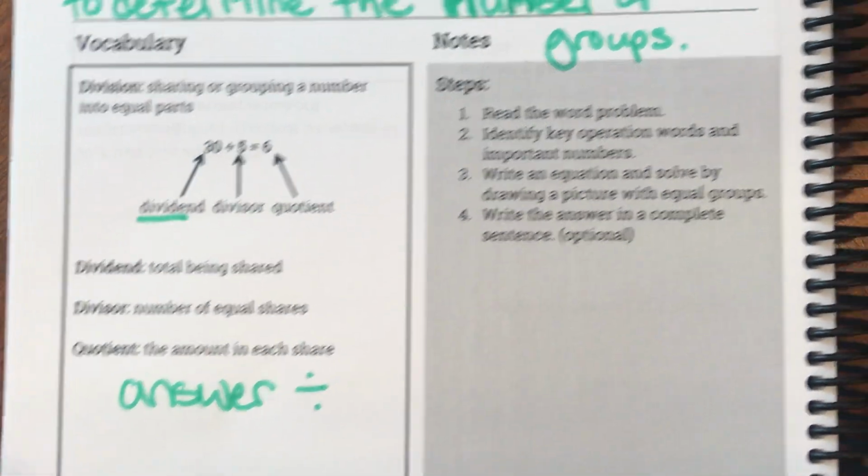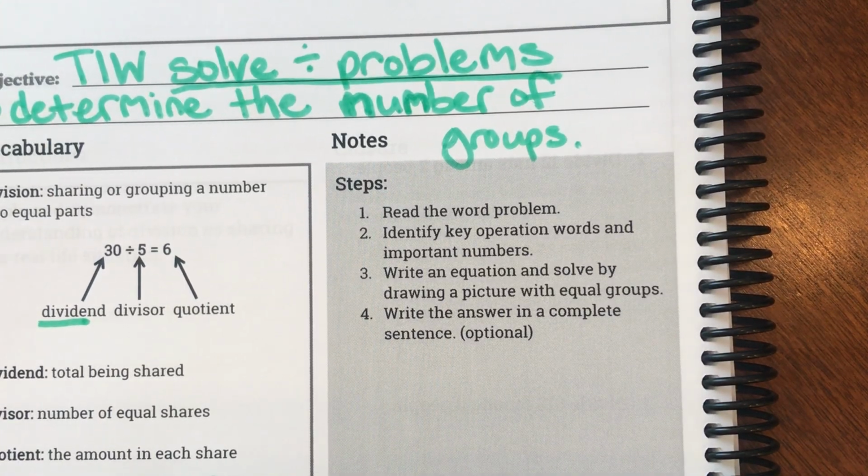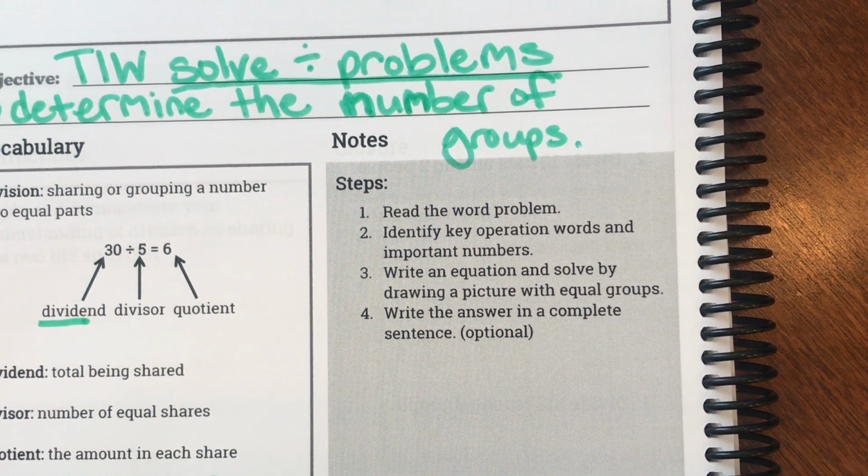Okay, so let's look at our steps. We're going to first read the word problem. You're going to identify key operation words and important numbers, however your teacher has taught you to do that with a word problem. I'm just going to be underlining. And then you're going to write an equation and solve by drawing a picture with equal groups, and then write an answer in a complete sentence. Okay, so I'm going to get started on my problem.